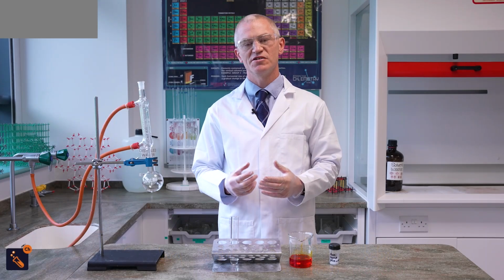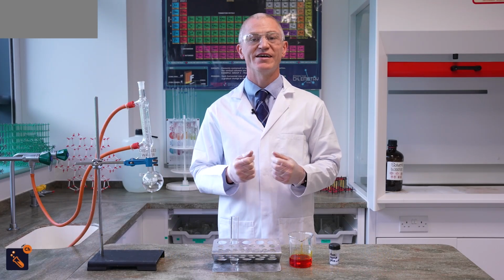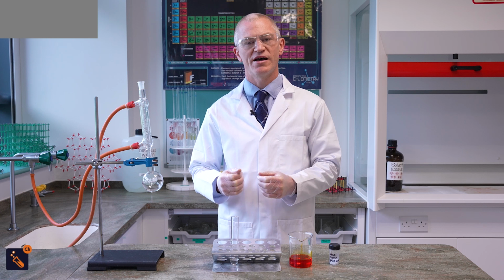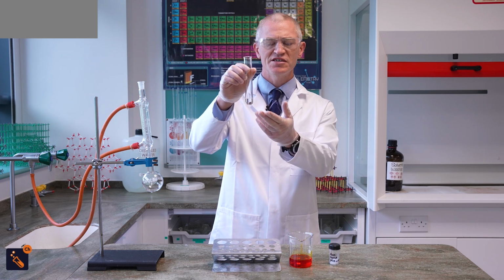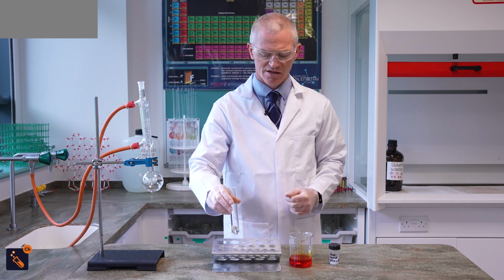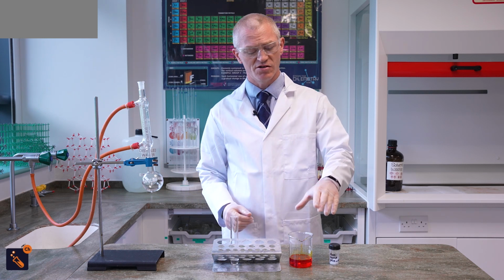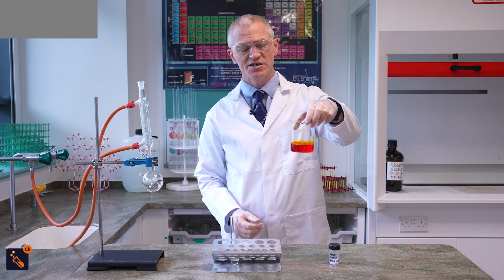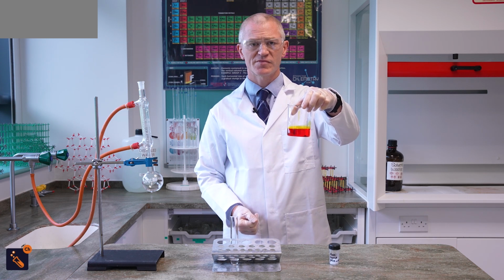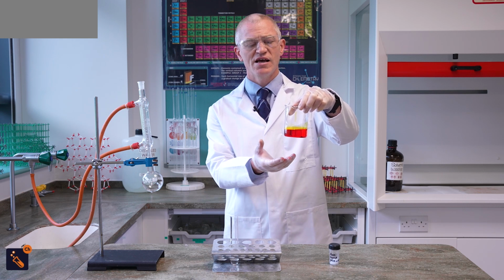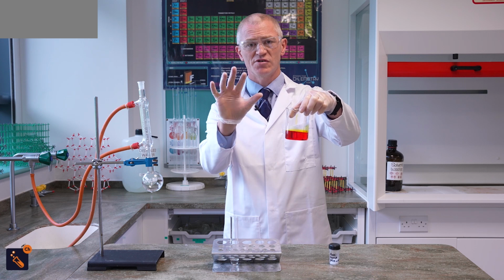Now, the example we're going to do is the oxidation of a secondary alcohol, propan-2-ol. So we have propan-2-ol here. See, it's a colourless liquid. And then we have our oxidizing agent, which is acidified potassium dichromate, and you can see this is orange. You will need to remember that colour change during this experiment. And it is cancer causing, hence I've got gloves on.